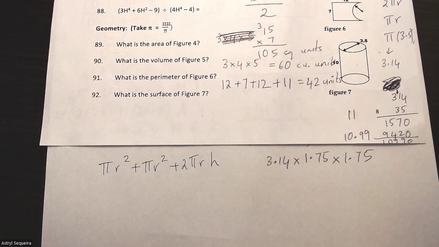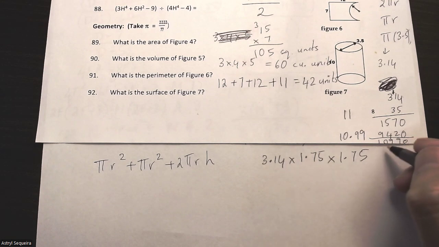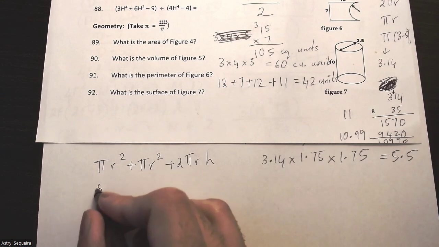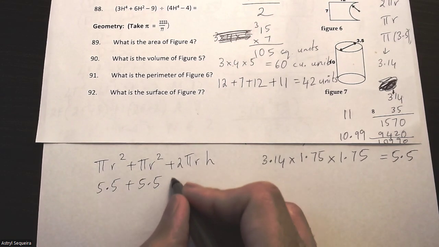Pretty tough question. Will take a lot of time in the test, so it's just saving this question at the end. But I'm just going to use a calculator to help with this one, just to save us a bit of time. Because doing this multiplication is going to take extremely, extremely long. So in the calculator, this is approximately 5.5. So we have 5.5 plus 5.5.